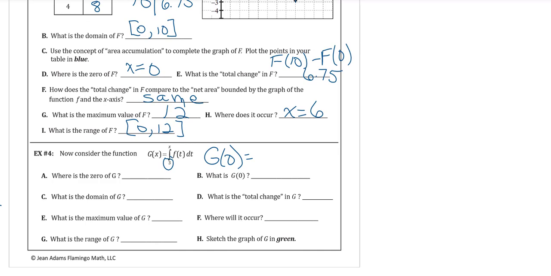So g of 0 is going to be the integral from 3 to 0 of f of t dt minus the integral from 0 to 3 of f of t dt. And what we get is that the 0 is going to be at x equals 3.